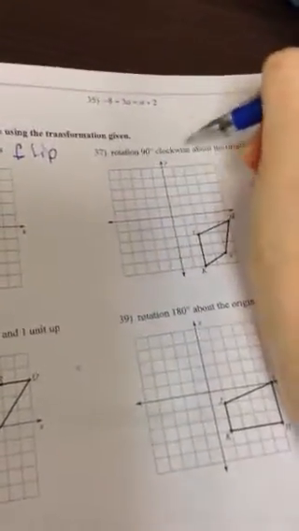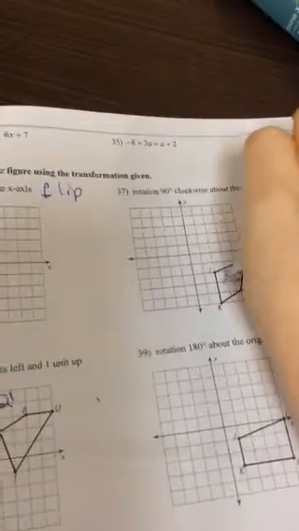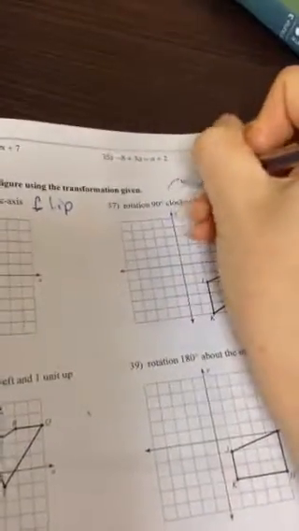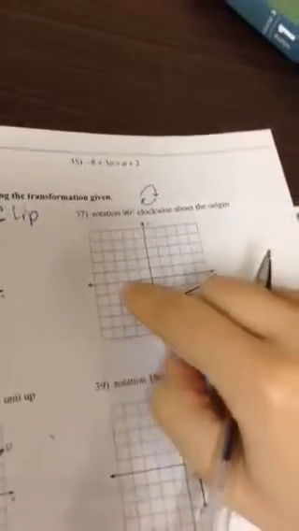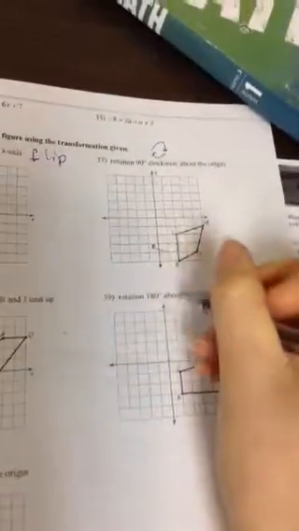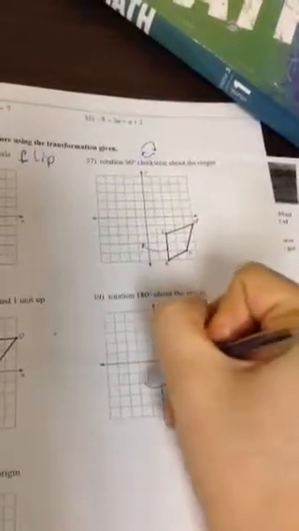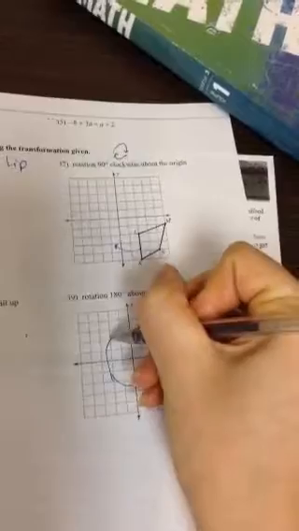So if I rotate clockwise about the origin, clockwise is this direction, just like a clock. So 90 degrees means I'm going to move it over here to this quadrant. So when I do that, my points are going to change. And then same thing down here. If I rotate 180 degrees about the origin, this would be going 90, and then 180, it's going to land over here.